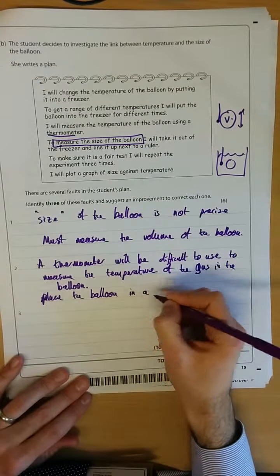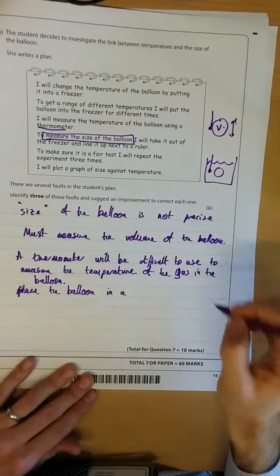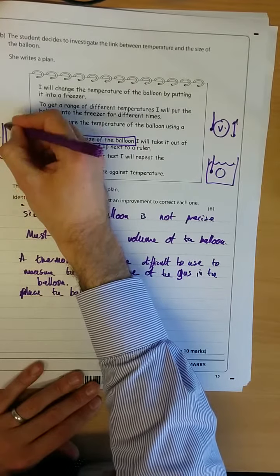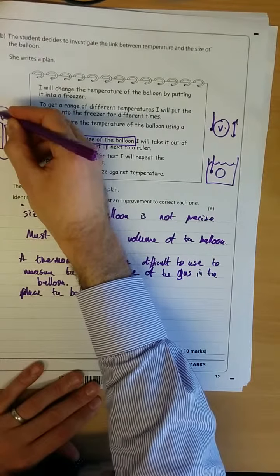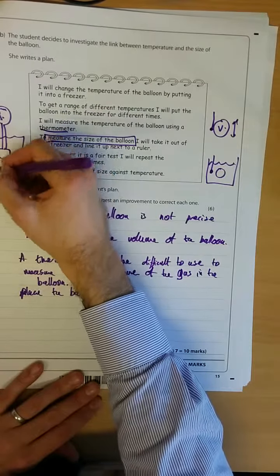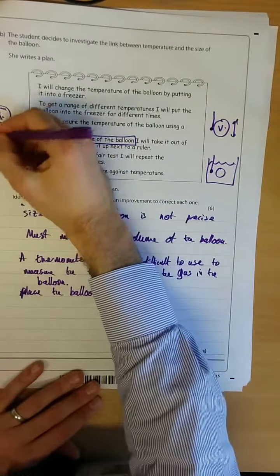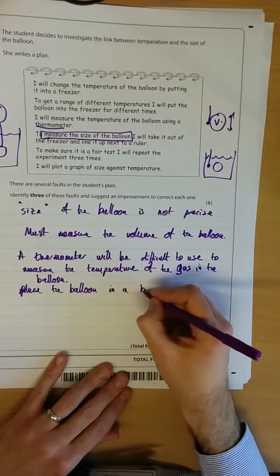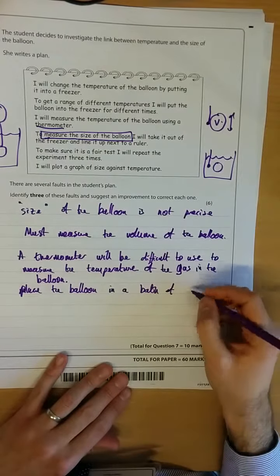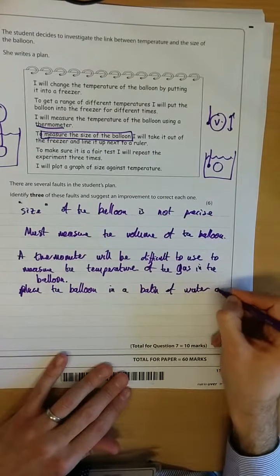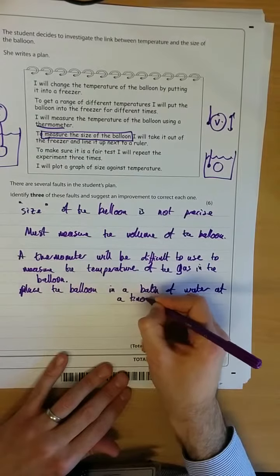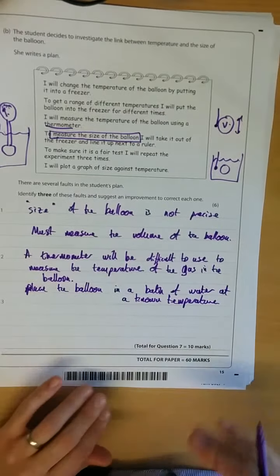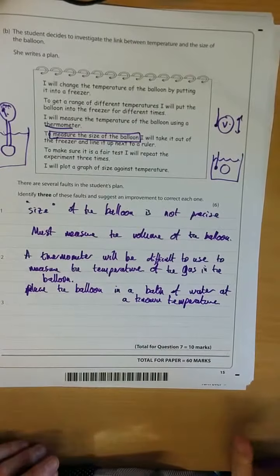Oh, in fact, we did a very similar experiment, didn't we? We had this thing with the gauge on it, and we put that under the water, didn't we? We looked at how the temperature changed the pressure with the pressure law. Place the balloon in a bath of water at a known temperature.